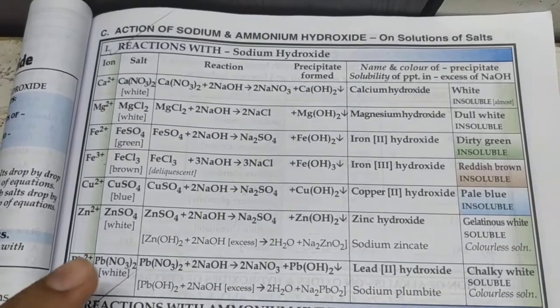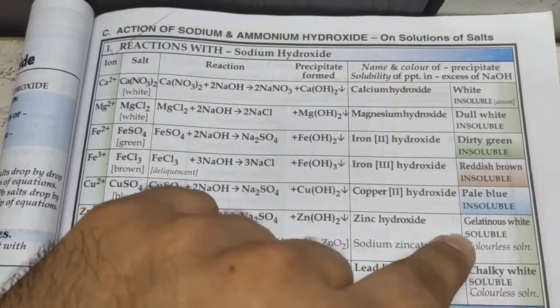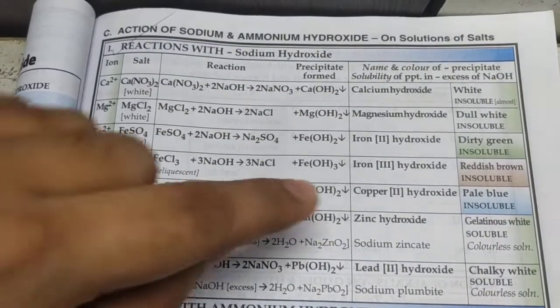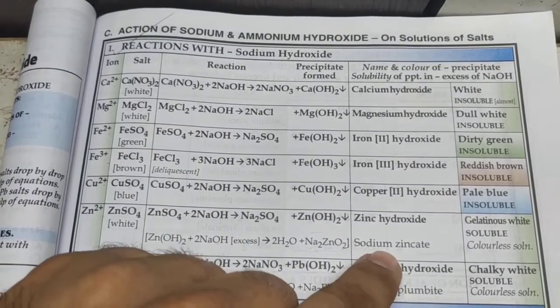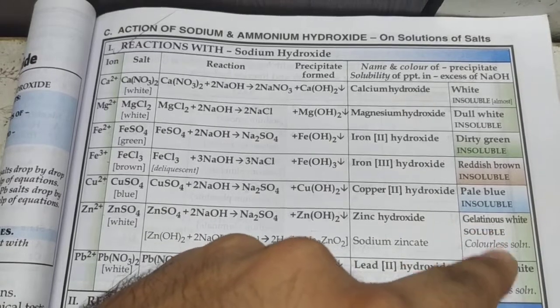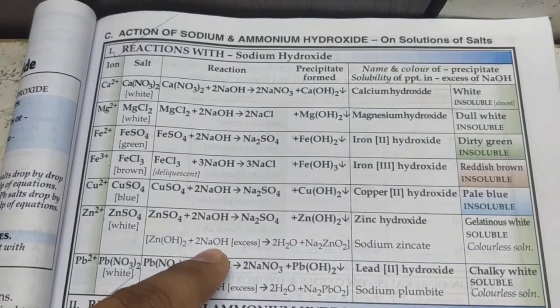Next, zinc salts. Now, zinc salts, when reacted, will give you zinc hydroxide, which is a gelatinous white precipitate. But if you use excess of sodium hydroxide, this salt will react with the excess sodium hydroxide to form a soluble salt. So in the end, you get a colorless solution. The precipitate, which was visible earlier, will disappear when NaOH is used in excess.